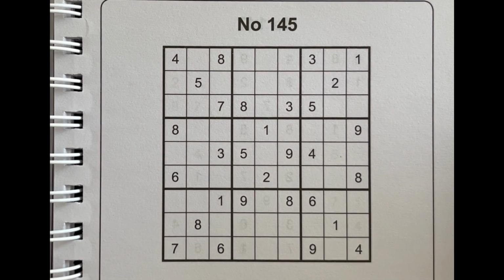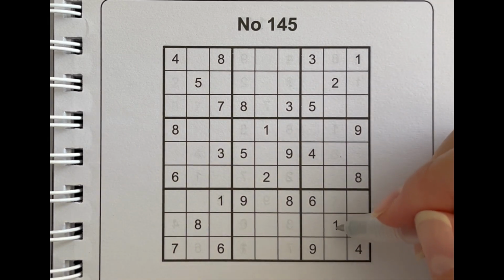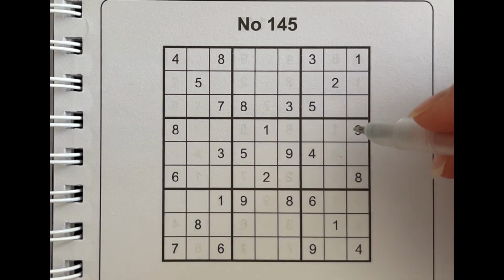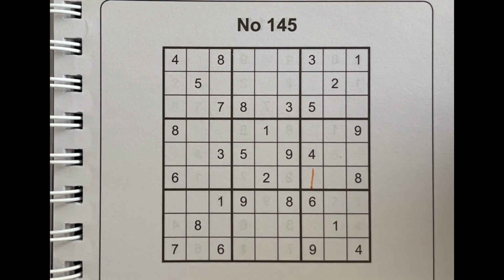So, first I like to look at my ones. Okay, right here, I have a 1 in this column, a 1 in this column, and a 1 in this row. So, that's a 1.